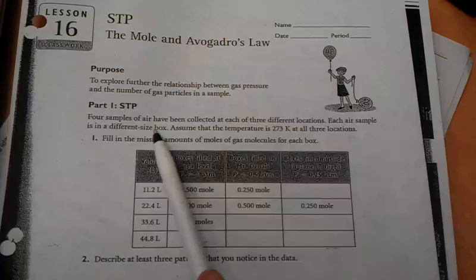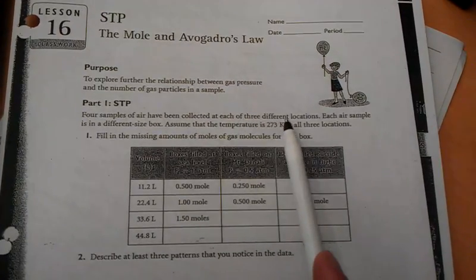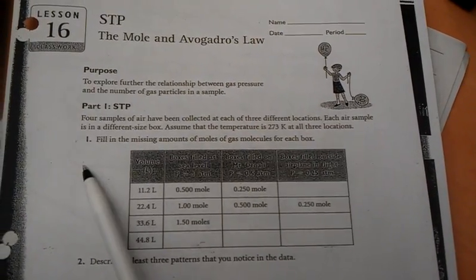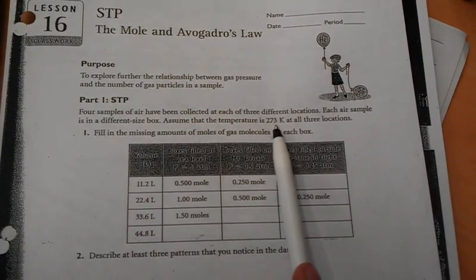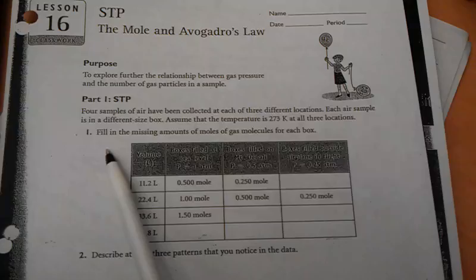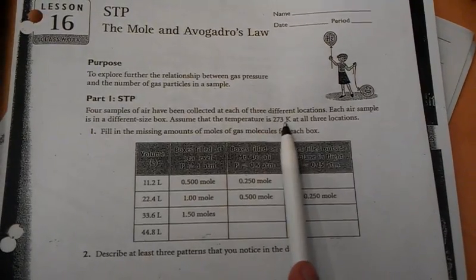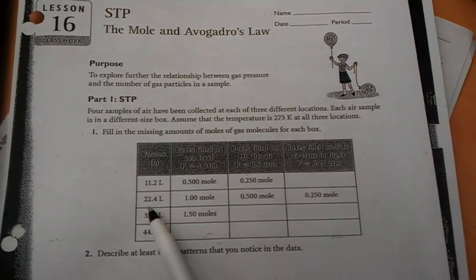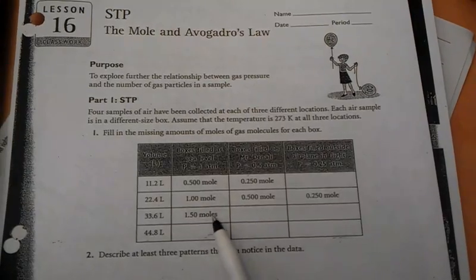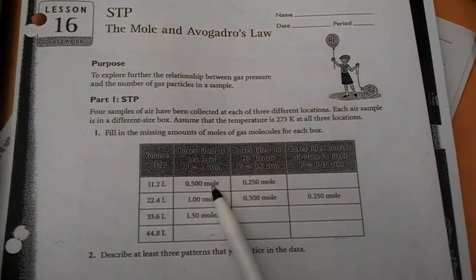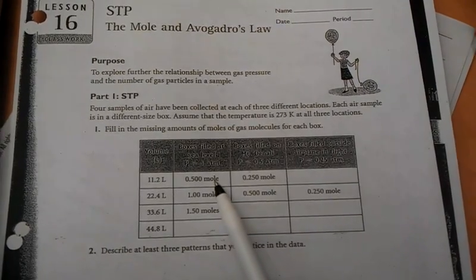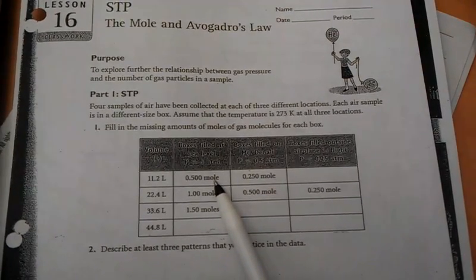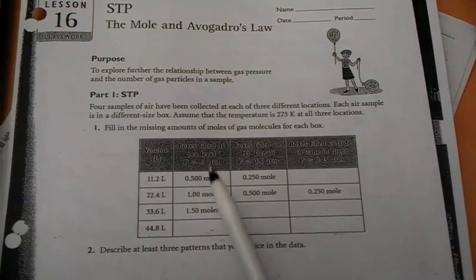Part 1 says there are 4 samples of air being collected at each of 3 different locations. Each air sample is in a different size box. Assume that the temperature, 273 Kelvin, is the same at all 3 locations. Our volume is changing in certain conditions. This mole value represents the number of particles. Remember that 1 mole is 6 times 10 to the 23rd particles.